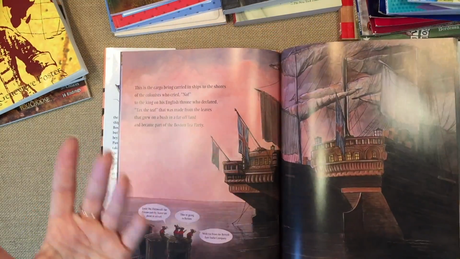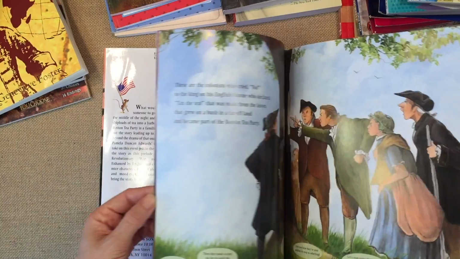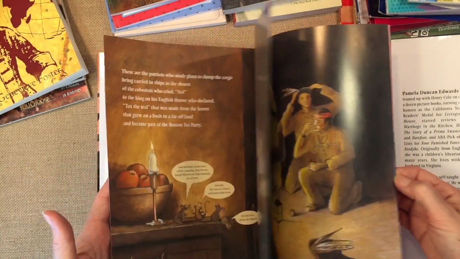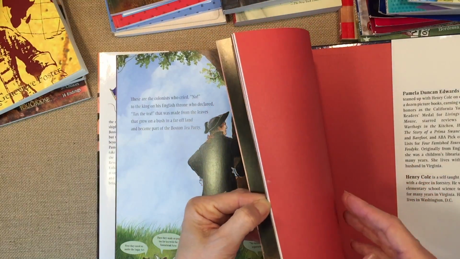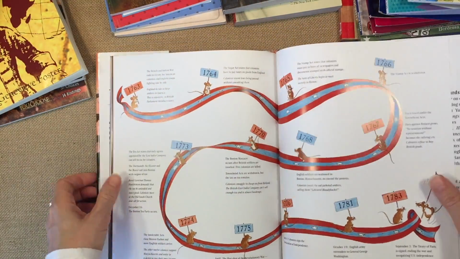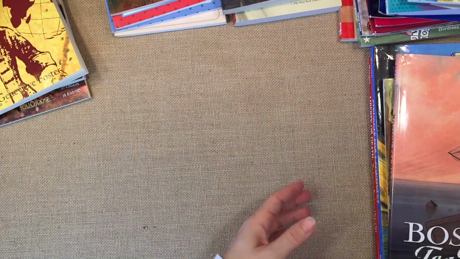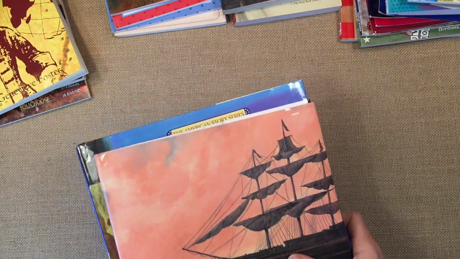However, what I think would be a really good option for this book, if you had it, is to just retell your own story based on the pictures and with your understanding of the Boston Tea Party. And then at the end, there is a nice little timeline that goes through some of the important events. Okay, so those were some of my favorites.